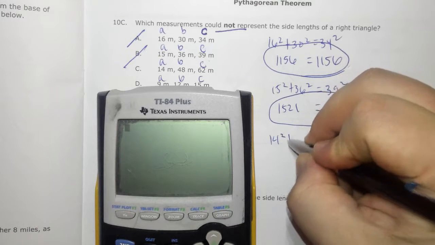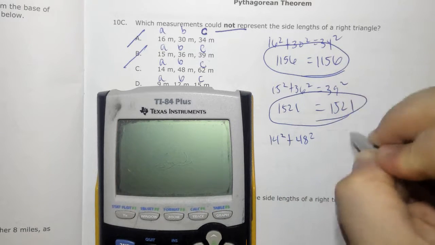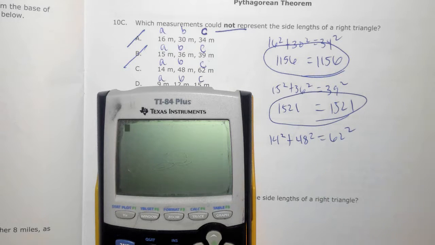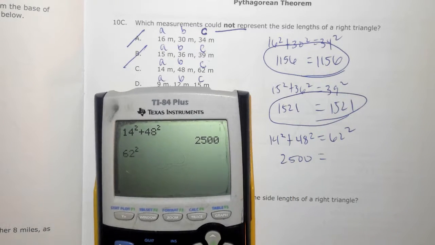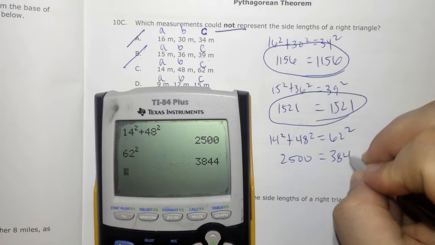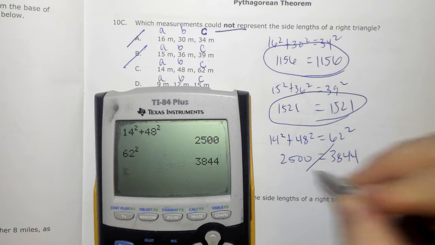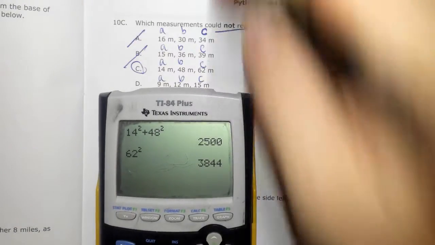So 14 squared plus 48 squared equals 62 squared. 14 squared plus 48 squared is 2500. Let's see what 62 squared is. 62 squared is 3844. These are not equal. Okay, so C would be your answer.